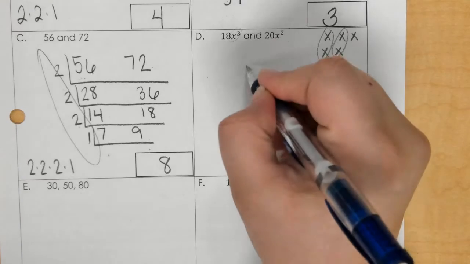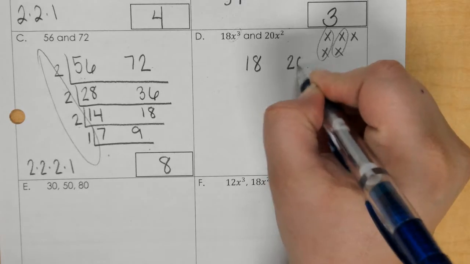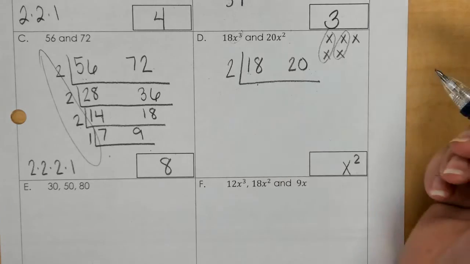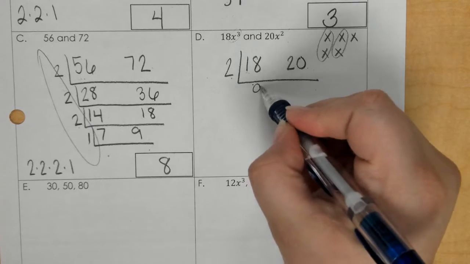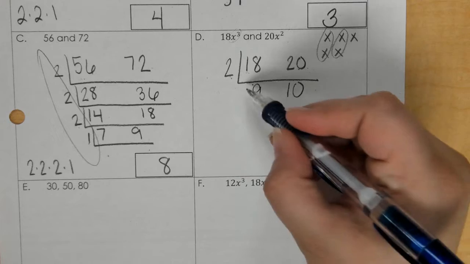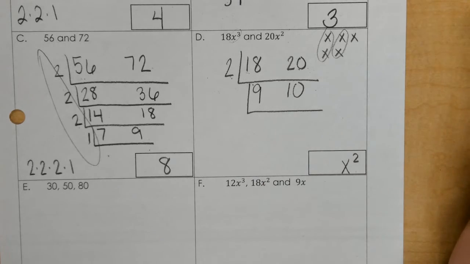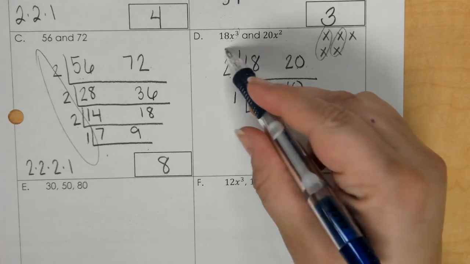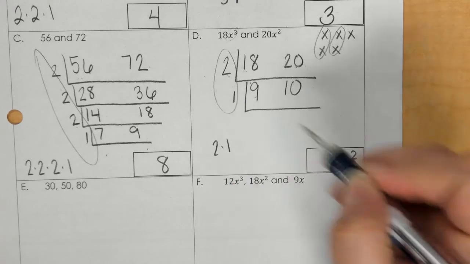So now my 18 and my 20. Both are even, so I'm going to use 2. 2 goes into 18 9 times, and 2 goes into 20 10 times. 1 is the only number that can go into 9 and 10 evenly. So 2 times 1 is 2.